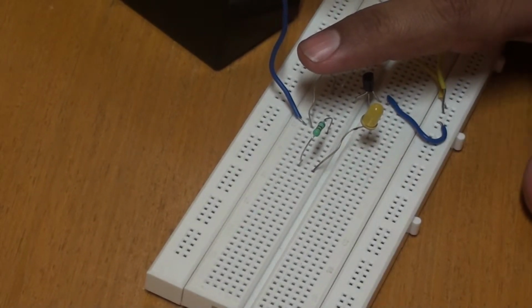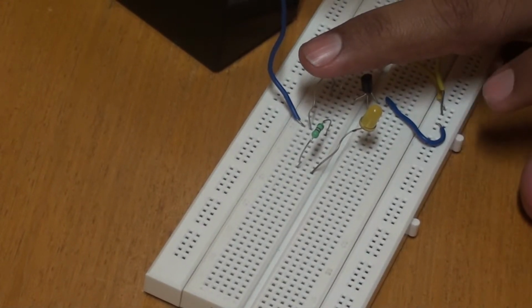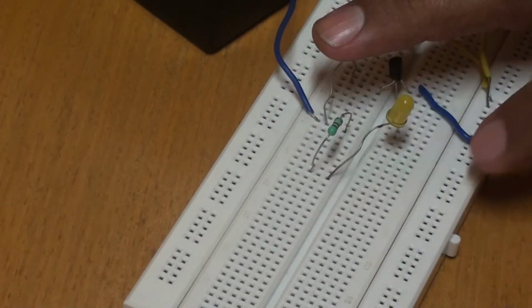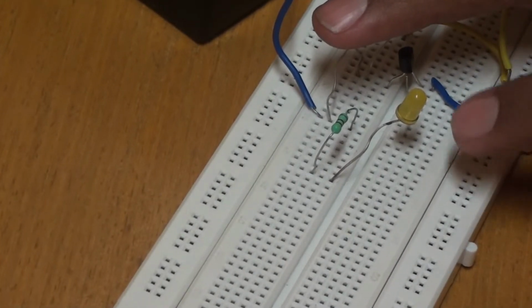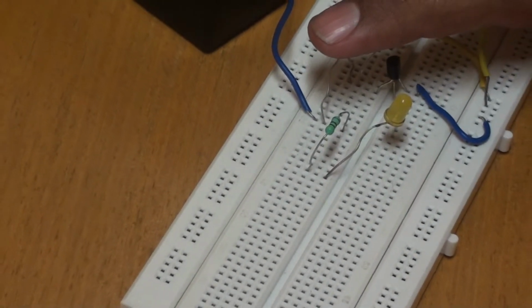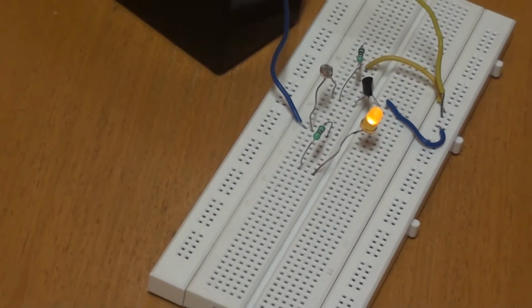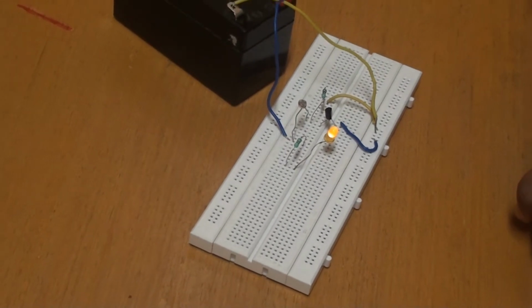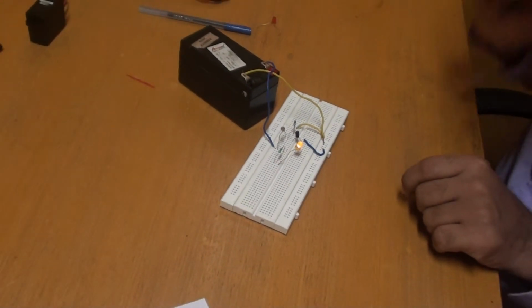Again, if you supply light to this photoresistor, it allows a passage for this 12 volt to pass through this transistor BC547, and it goes to this resistor and now this LED. I'll just give a light supply, and you can see the LED blinking. So this is a small demonstration of how a photoresistor works.